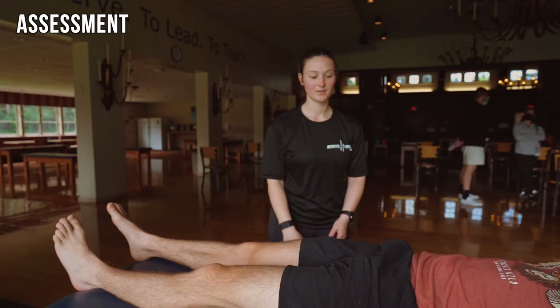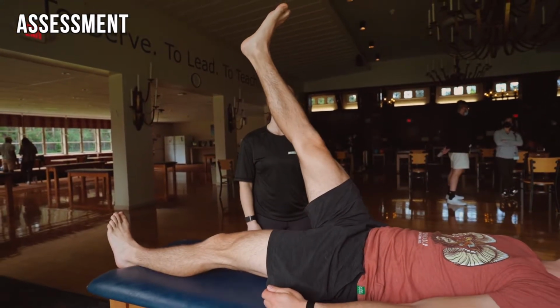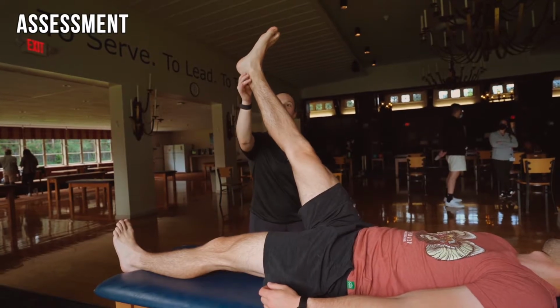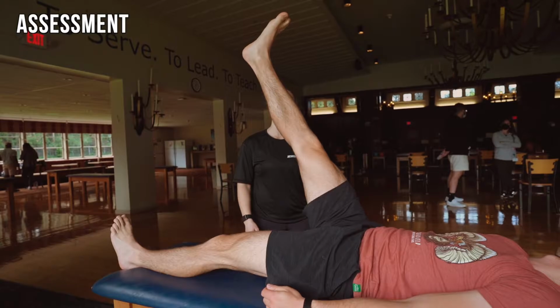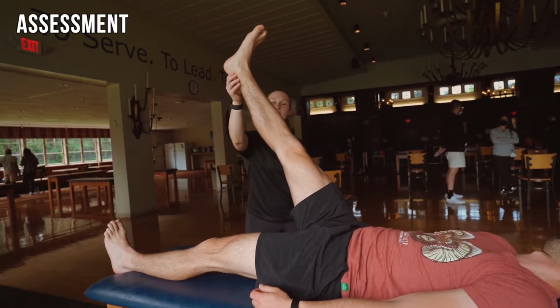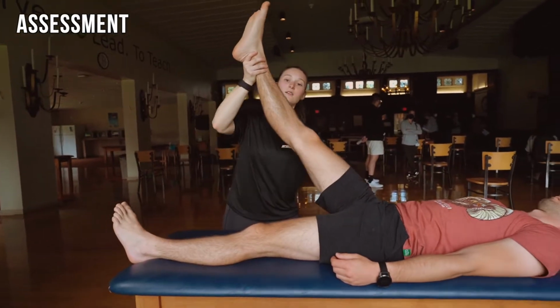Next, you can have the participant lay on their back, so you can start with a passive assessment. In this position, you can do an active straight leg raise, where you have the participant keep their leg straight and actively lift their leg, bringing their hip into a flexed position as high as they can go. Then you can do a passive straight leg raise, where you will lift the participant's leg into the same position.